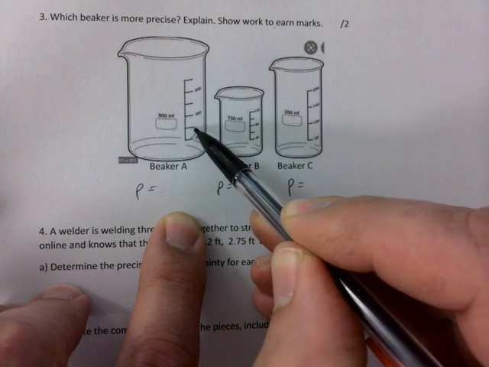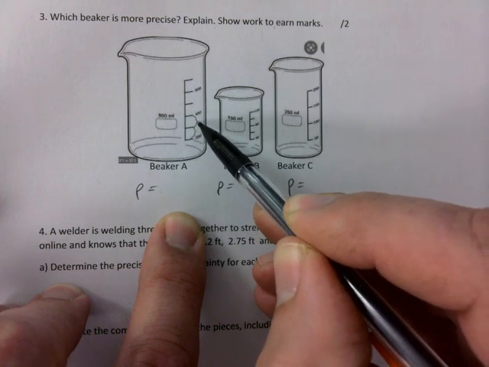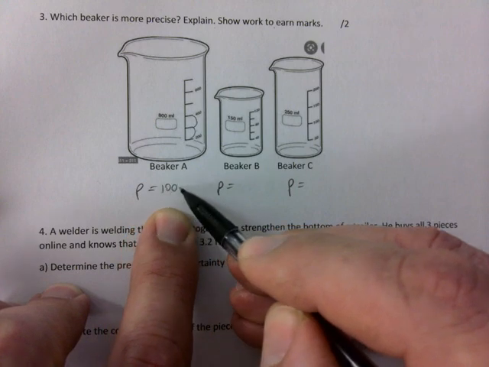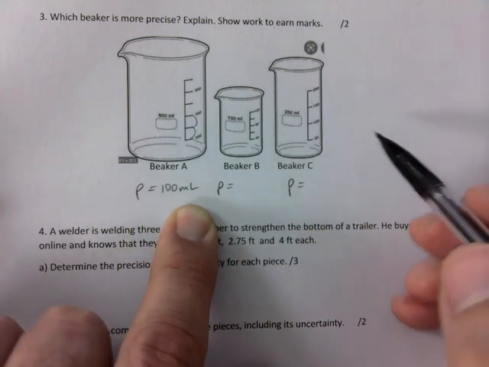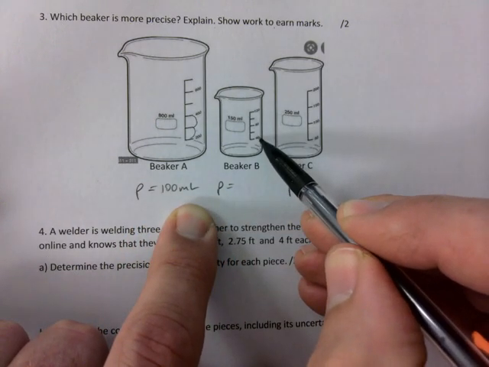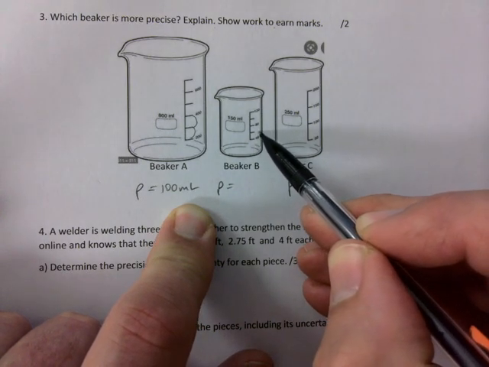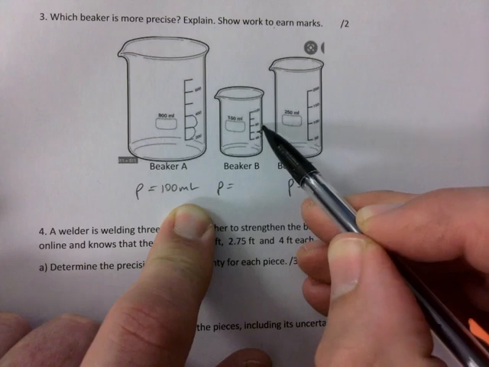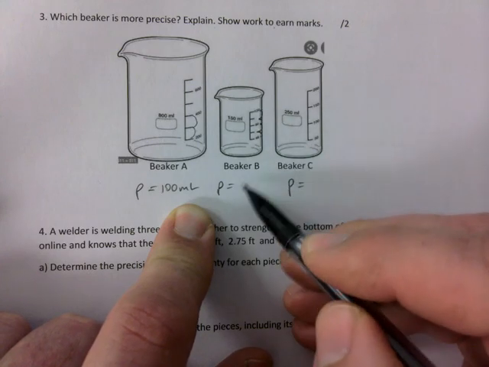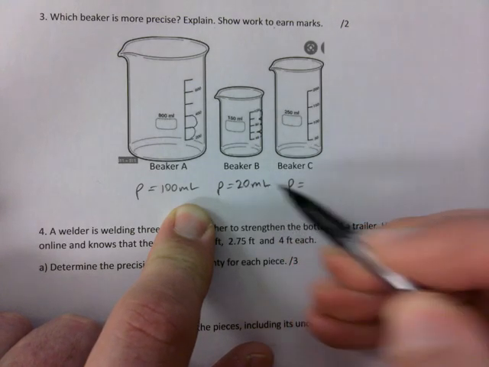So here, I can clearly tell that this one is going up by 100. So the precision of that beaker is 100 milliliters. This one, it's hard to see, but you're going from 40, so this must be 60, 80, 100, 120. So the precision of this one is 20 milliliters.